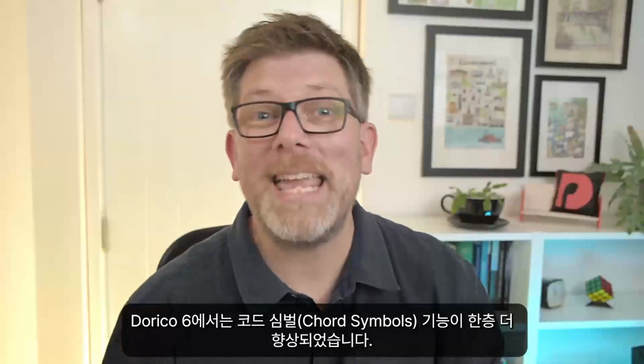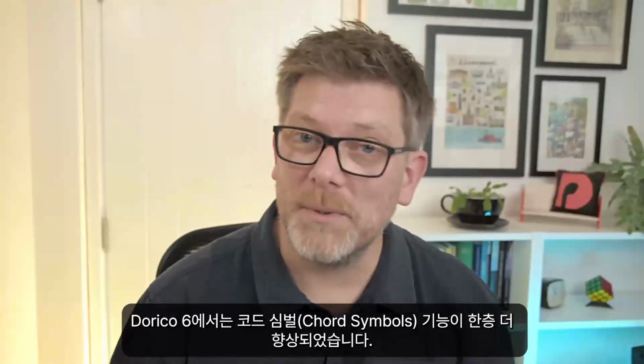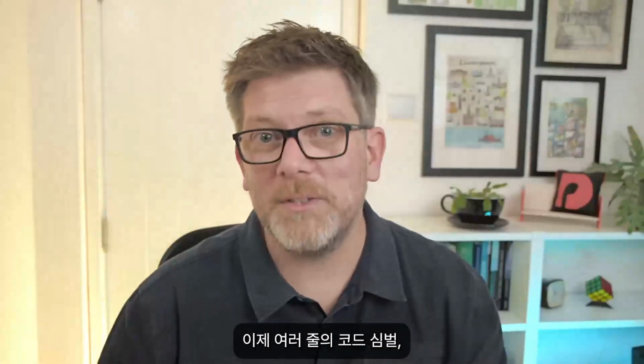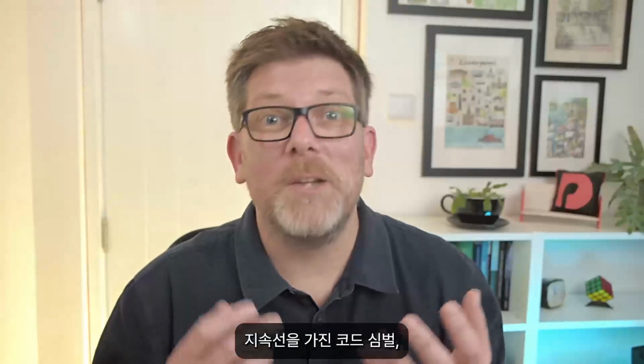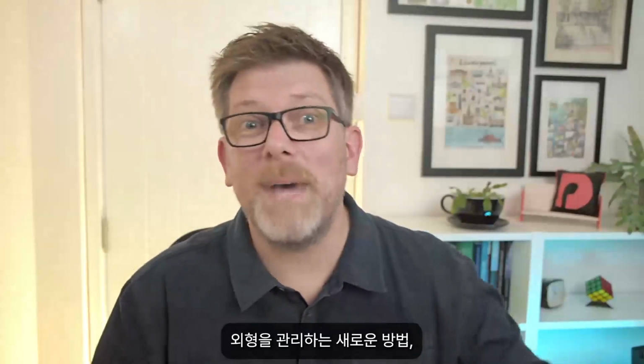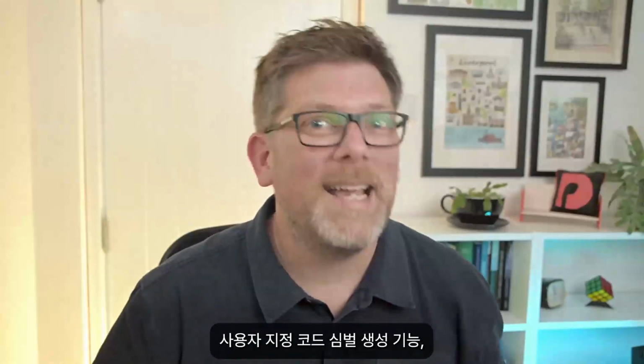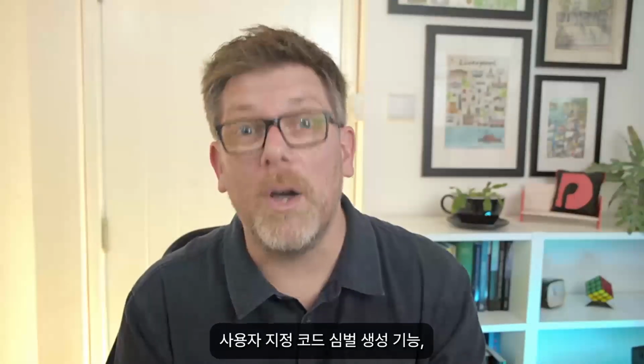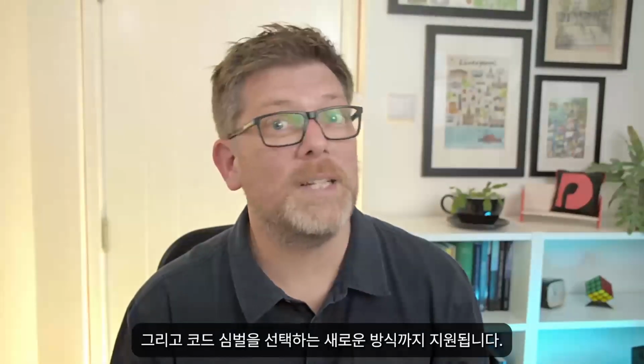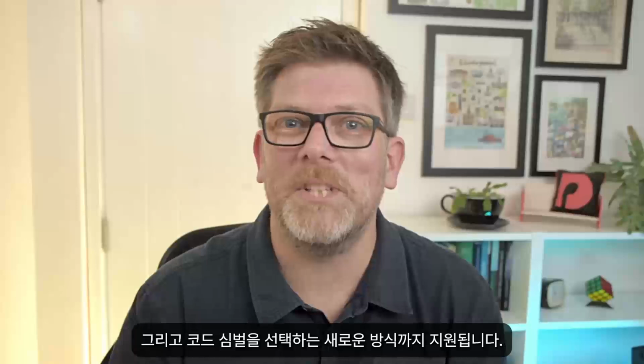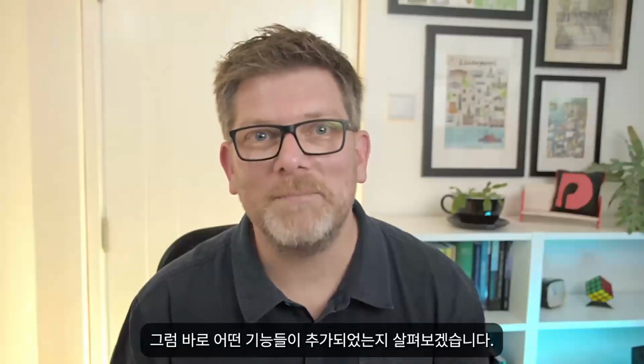Dorico 6 brings even more improvements to chord symbols. We have multiple rows of chord symbols with duration lines, new ways to manage the appearance of chord symbols, even the ability to create your own custom chord symbols, as well as new ways to select chord symbols. Let's dive straight in and have a look.